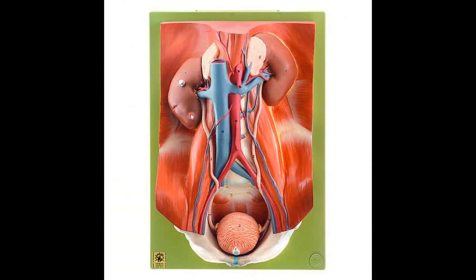Here's the urinary system in the background of some other tissues: kidney, ureter, urinary bladder, and the exit to the urethra. Here we have the descending aorta and the inferior vena cava, and a couple of extra large adrenal glands.